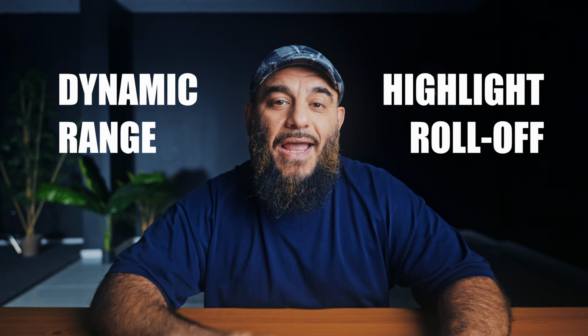But what is it about the image quality of a cinema camera that makes it so much nicer than your Canon R10? So I'll give you a hint. It's not 6K resolution, and it's not 120 frames per second either. All right, I'll tell you. It's mainly two things: dynamic range and highlight roll-off.